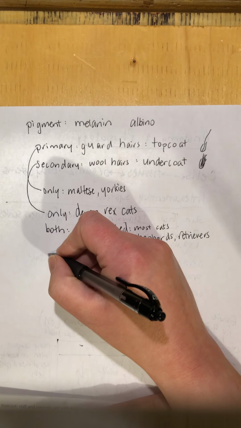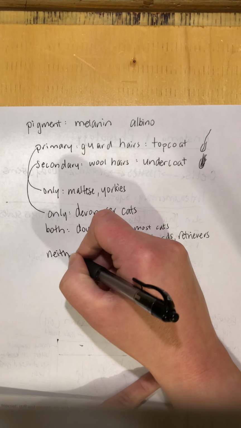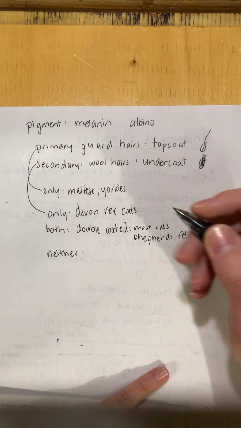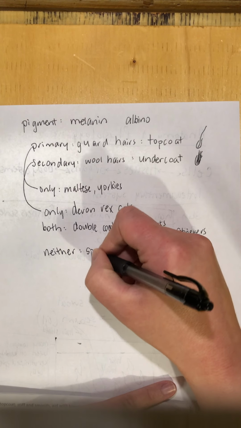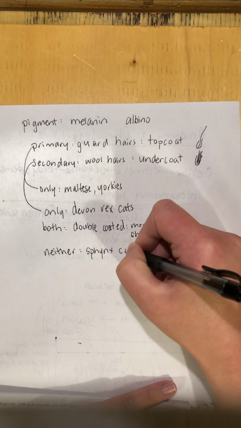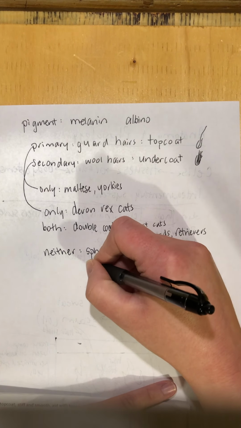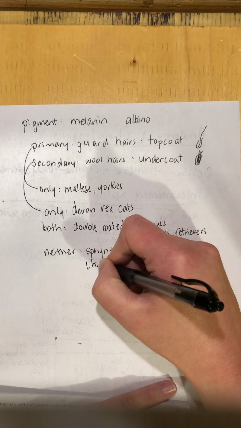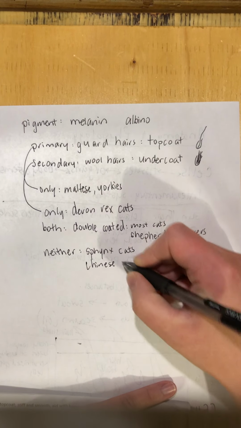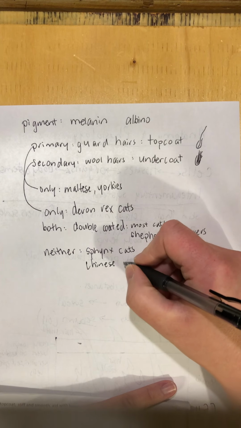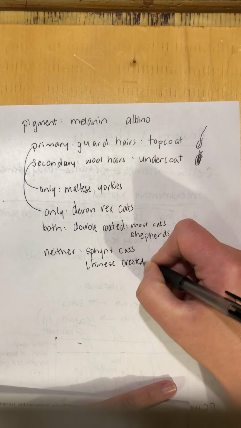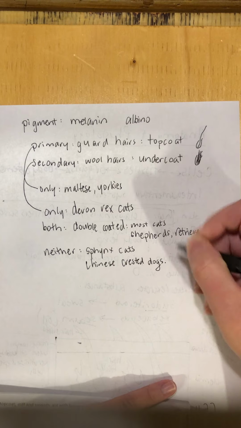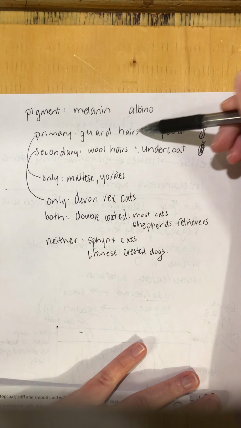And then sometimes they don't have either. And that's things like the Sphynx cats. Chinese crested dogs. Well, Chinese crested have some hair, but they're mostly bald. Okay, so that's our two types of hair.